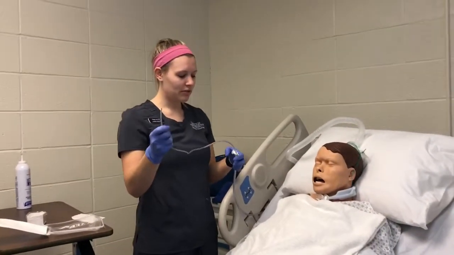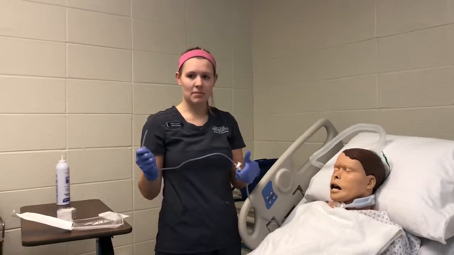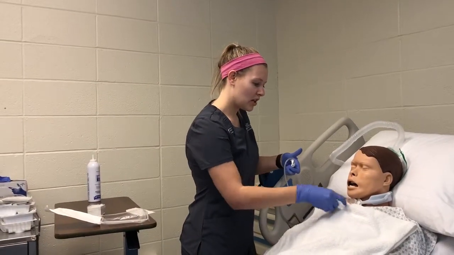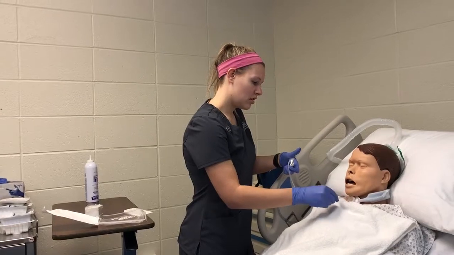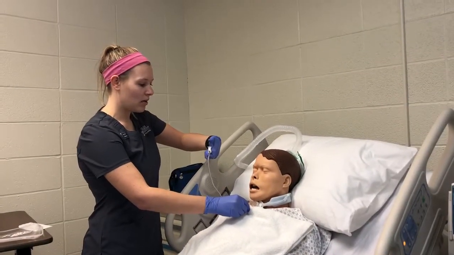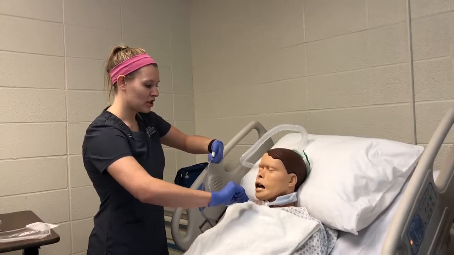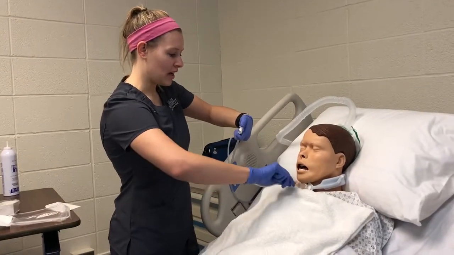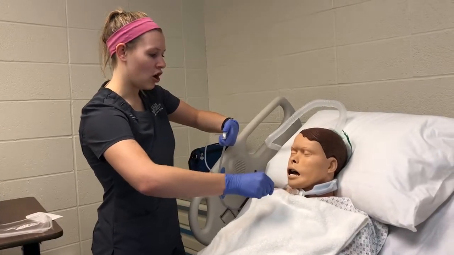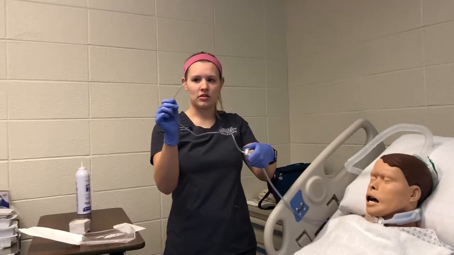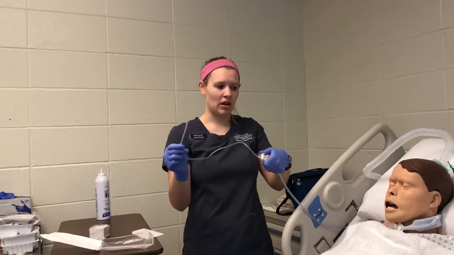And I want to make sure that whenever I'm going down, I'm not applying any type of suction, which means my thumb is up. I'm going in. Patient might start to cough at this time. And then when I'm coming out, I want to intermittently suction while turning my suction catheter so that I get all edges of the trach, and there are little holes on the side that will get all of that.